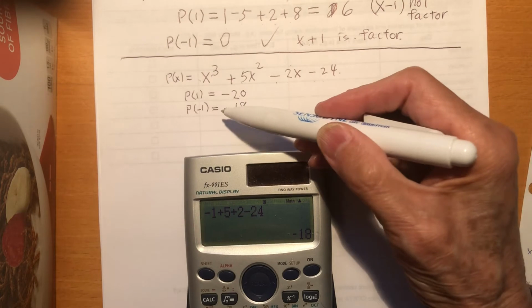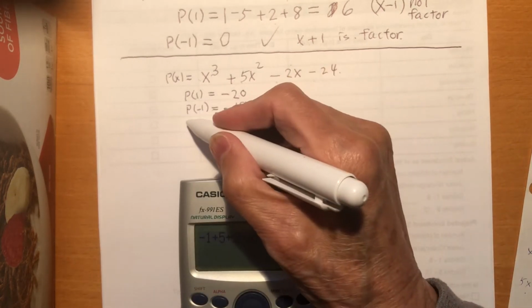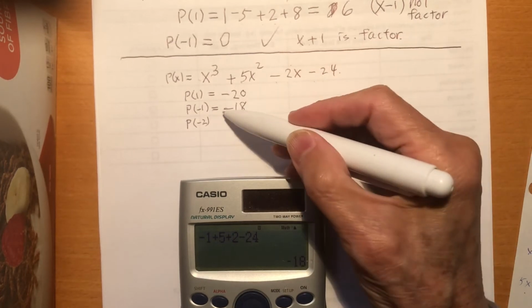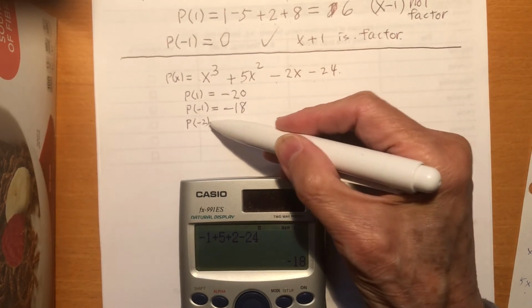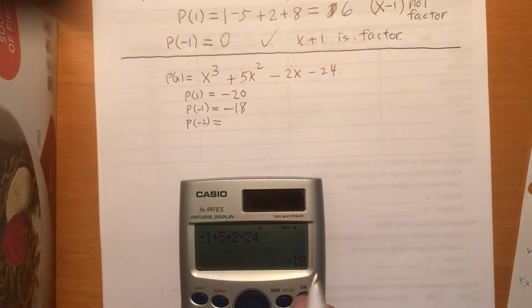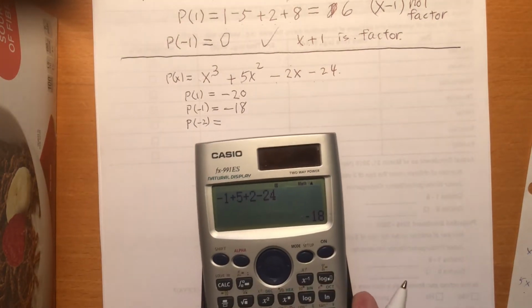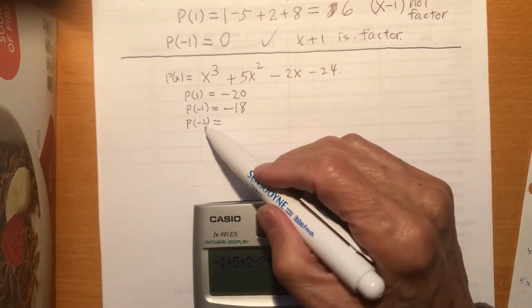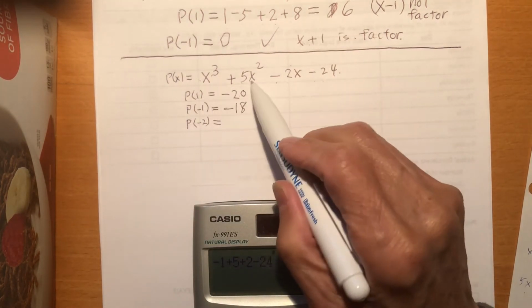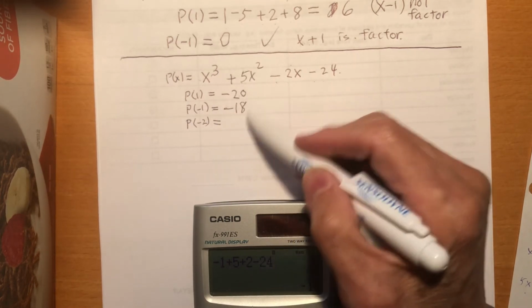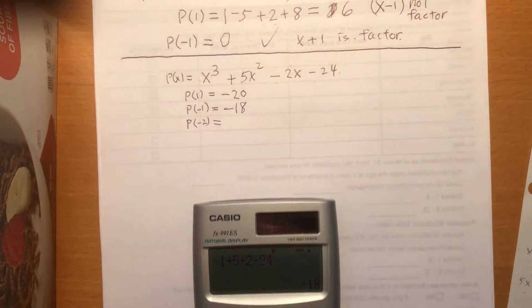So I continue, negative 2 then. And I hope this continues to approach 0. I hope this will become 0. But I don't know. I need to try. I need to use a calculator. So negative 2. Again, negative 2 is not a big number. Here, the coefficients are not big, so you don't need to write it down. Do it in your head.